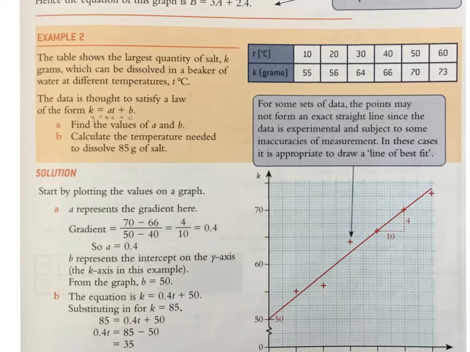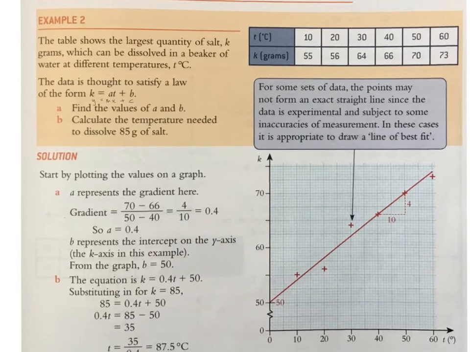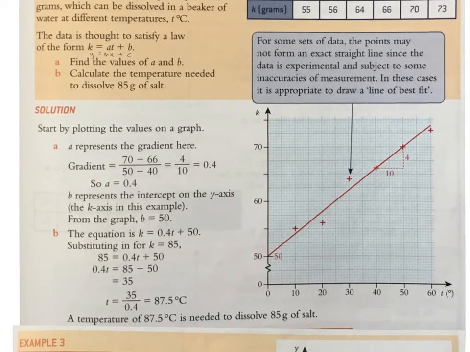Take 50 off both sides to get 0.4T equals 35, and then T must be 35 divided by 0.4, which gives you 87.5.